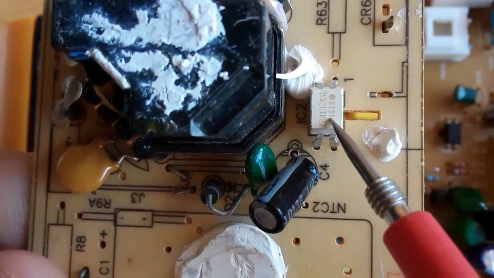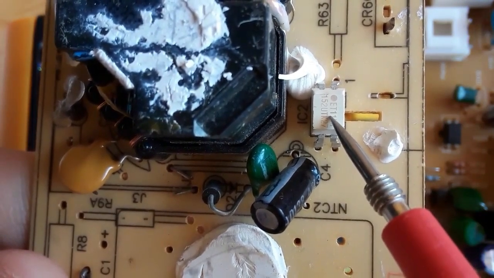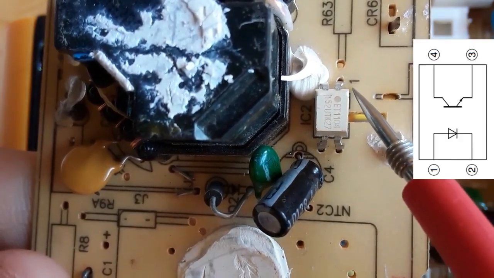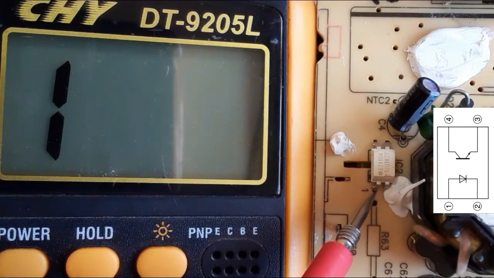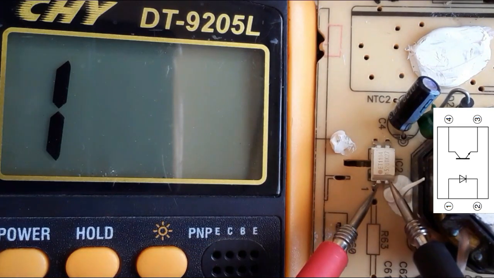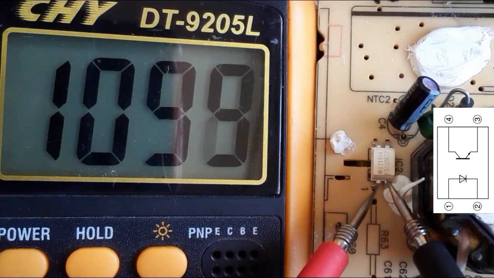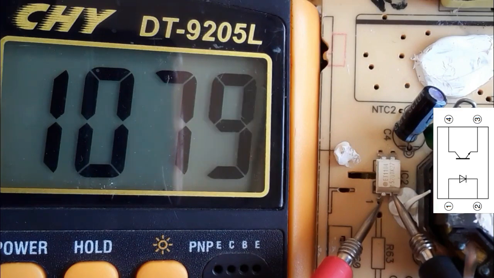So let's check this optocoupler now. Using the same working principle, we should always locate pin number 1. Let's put the red probe of the multimeter on pin number 1 or anode and the black probe on the cathode. We should get a reading of about 1000, as you can see, 1100. So this diode is a good diode inside the optocoupler.